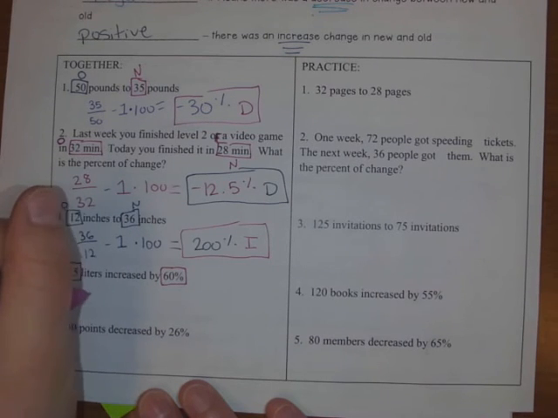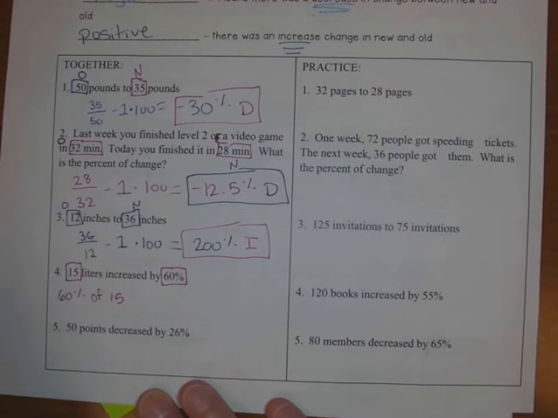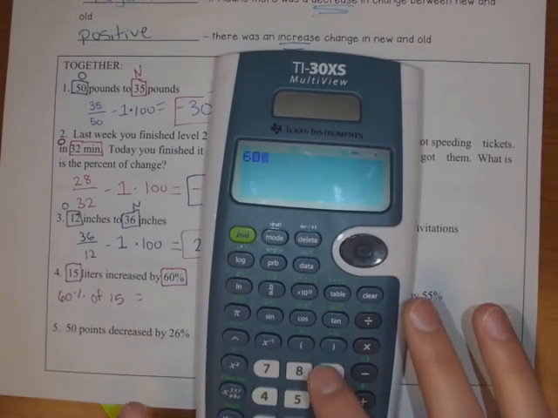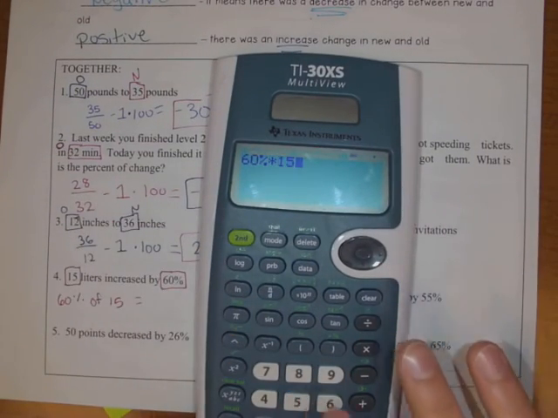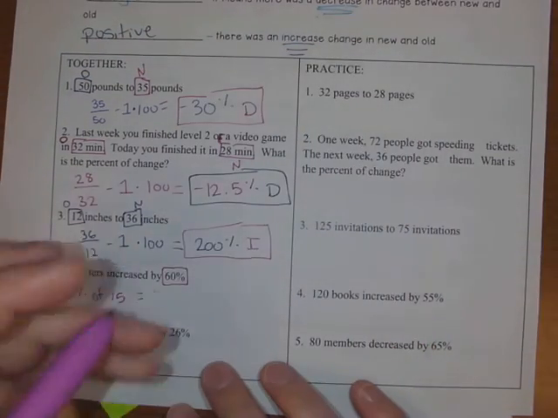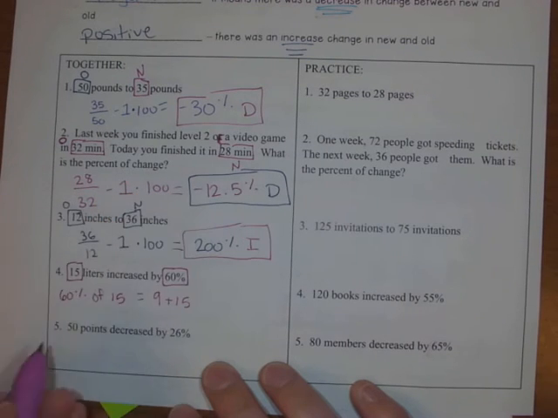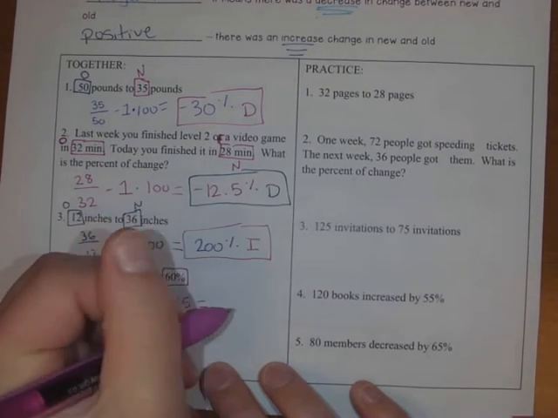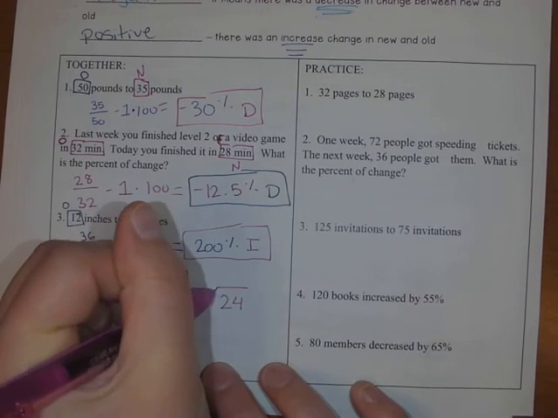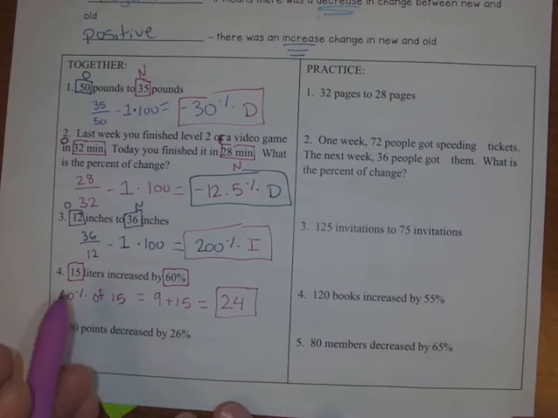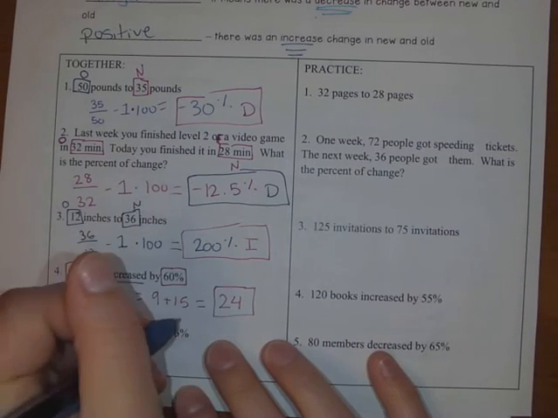You multiply them: 60% of 15 gives me 9. So you're going to have 9 plus 15, because you add it back to this one, and it's going to give you 24. That's how you do it if there's a percent. If it was a decrease, you'd subtract it, but because it's an increase, that's why you add it.